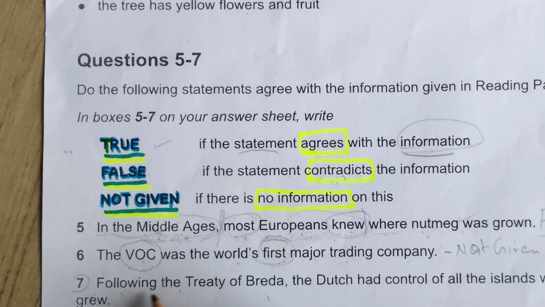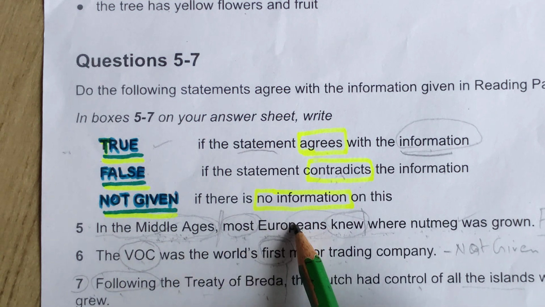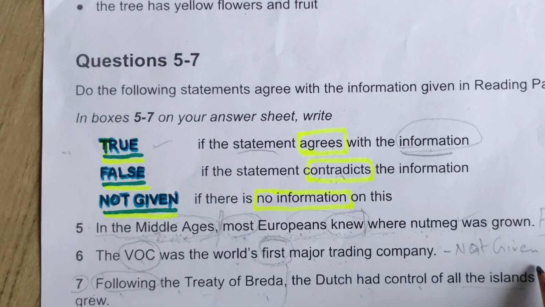Following the Treaty of Breda. Following means after the Treaty of Breda, the Dutch had control of all the islands where nutmeg grew. Of course, this is already given in three parts, the same as the fifth one. In fact, you can just divide the sentence into two parts. After the Treaty of Breda, the Dutch had control of all the islands where nutmeg was grown.